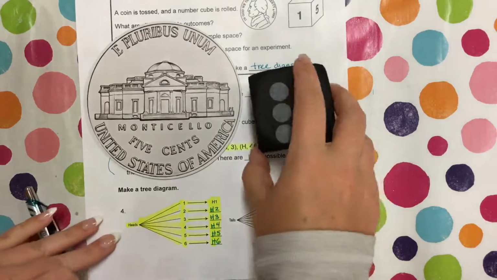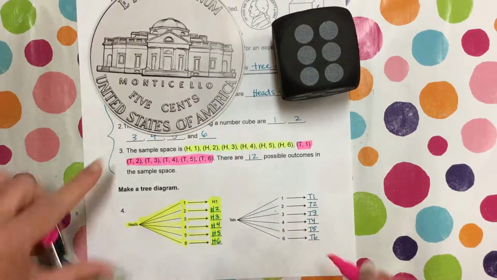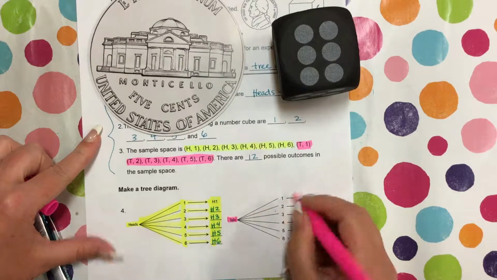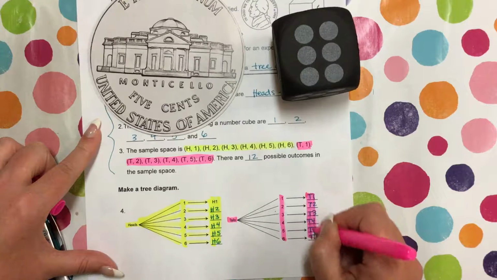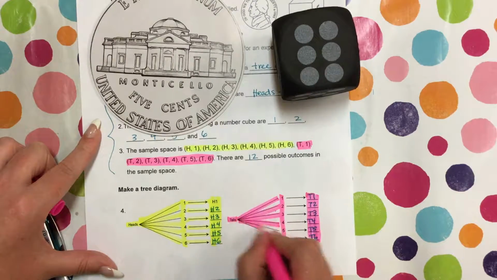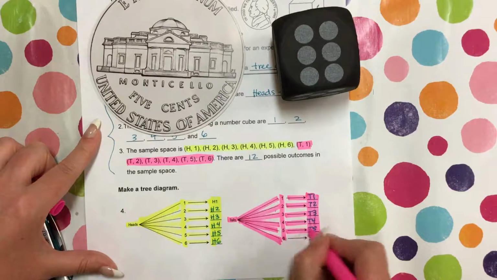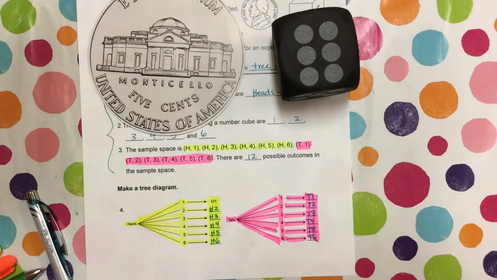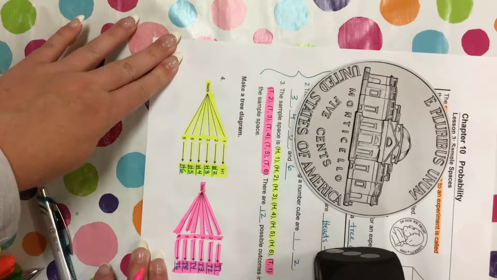And so this is all the same information that we had before up here that's pink, but now it's in a tree diagram right here. So this is how you would do a tree diagram for the same scenario. You can do these horizontally, or they can be vertical as well.